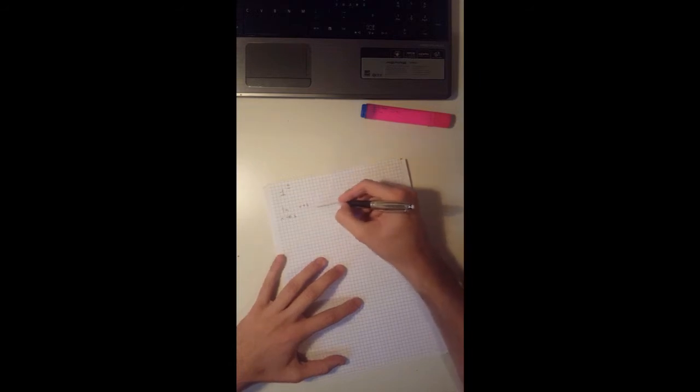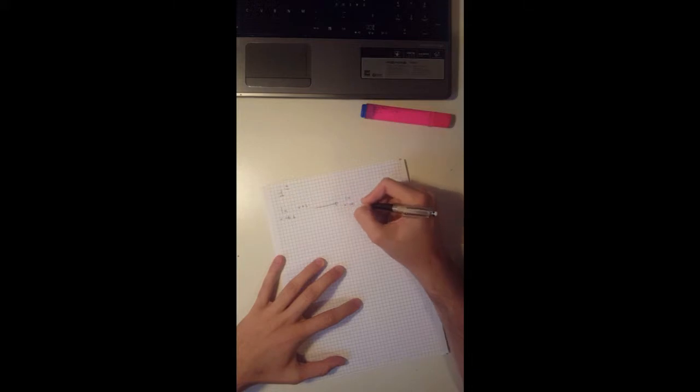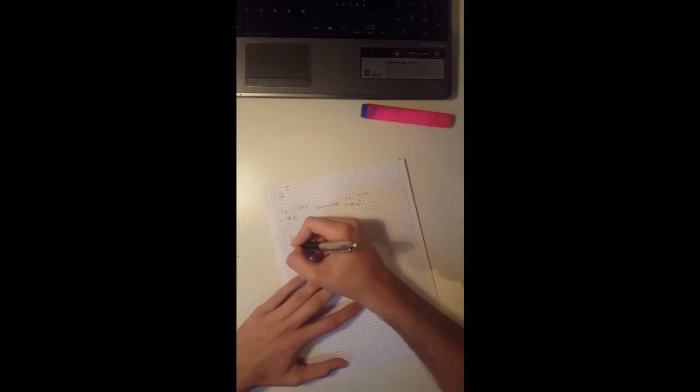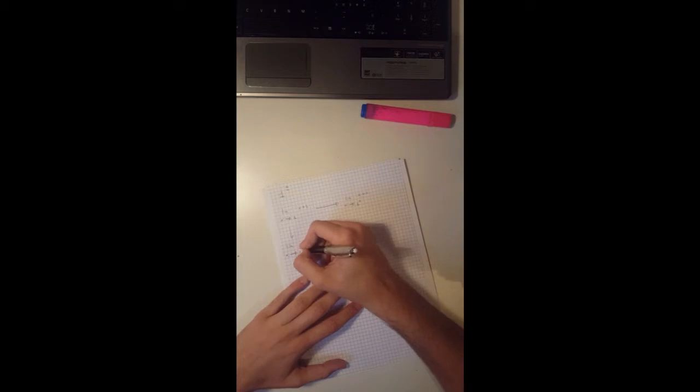two different functions. The first one is the limit as x approaches 1 from the right of x plus 2, and the second one is the limit as x approaches 1 from the left of x plus 2.